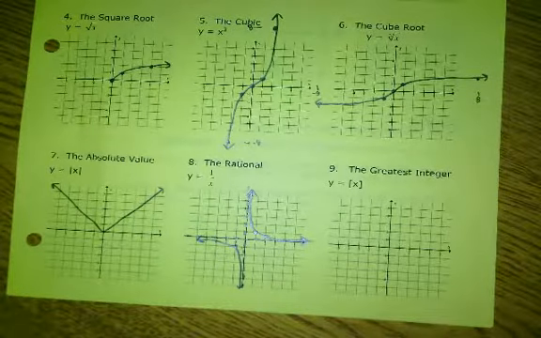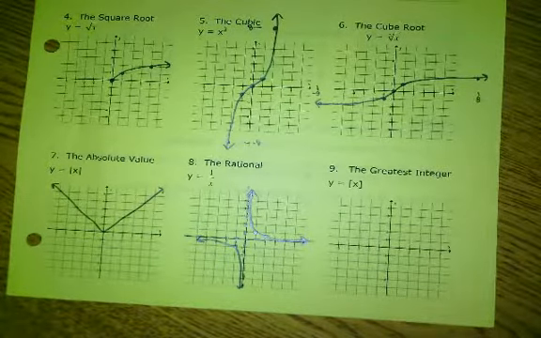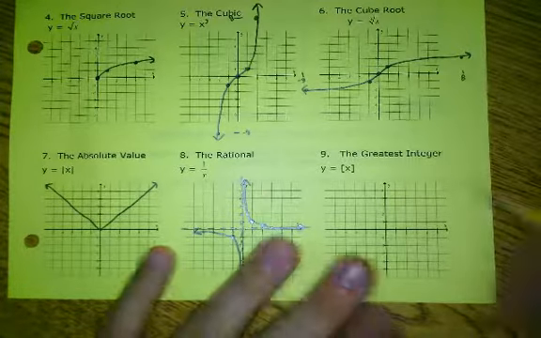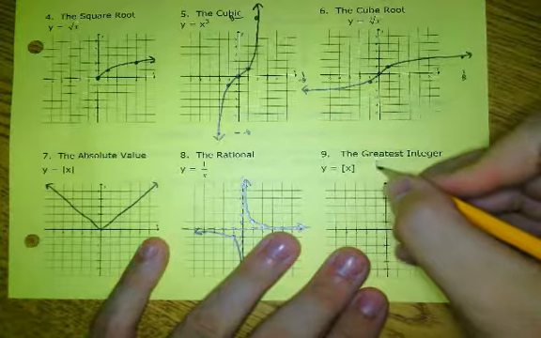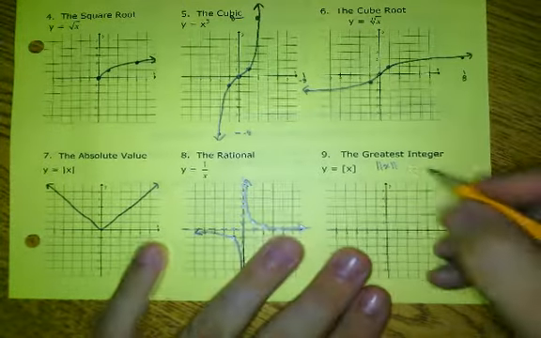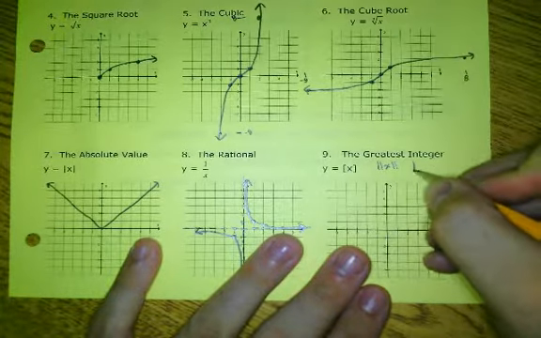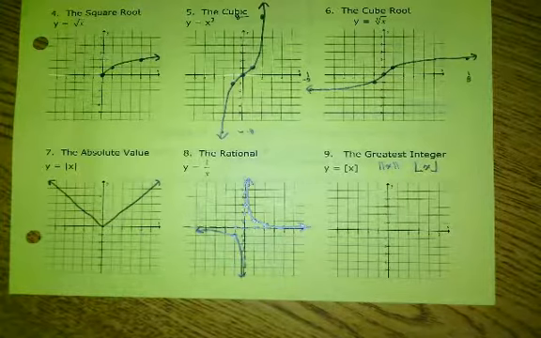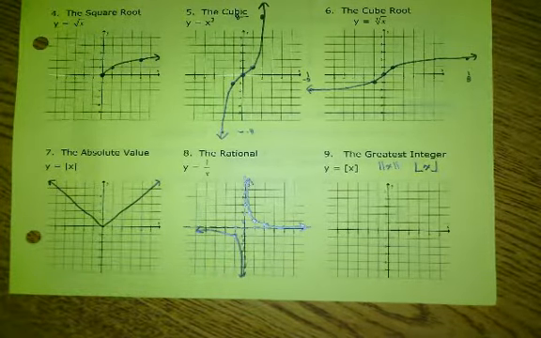Greatest integer function. Have you heard of that before, or is this brand new? Brand new? Okay, there's a couple different notations for the greatest integer function. I think your textbook uses this, the double bars. I've also seen it where it's just the bottom of the brackets. I've seen it many different ways. Just different ways you'll see it.